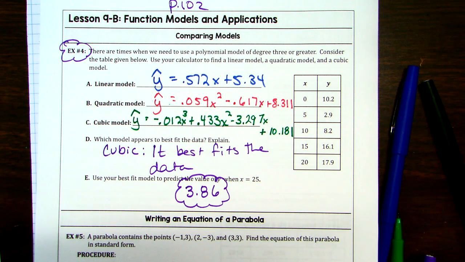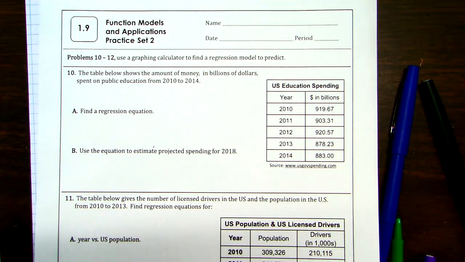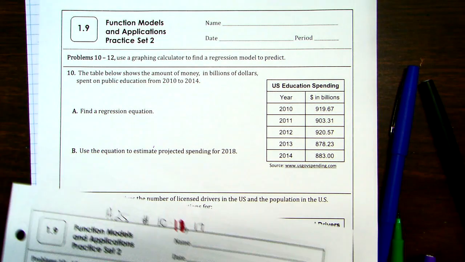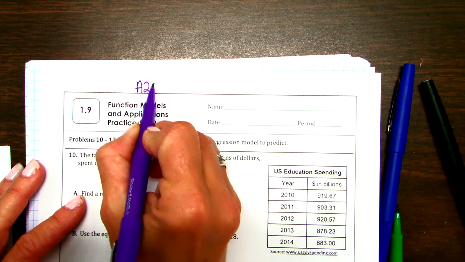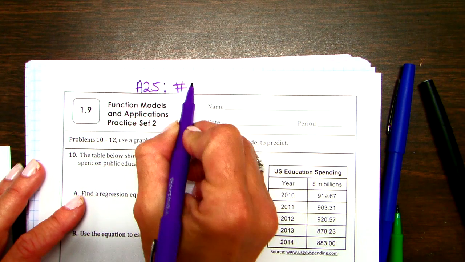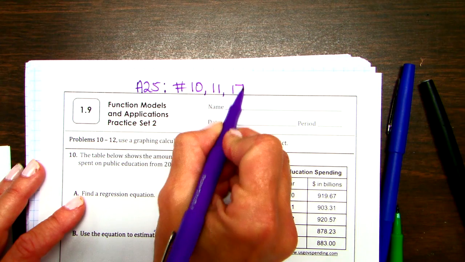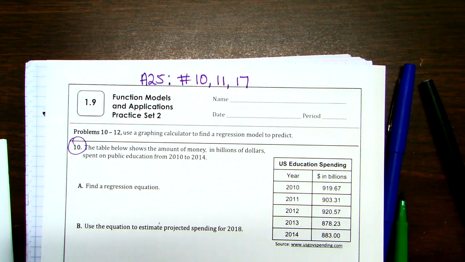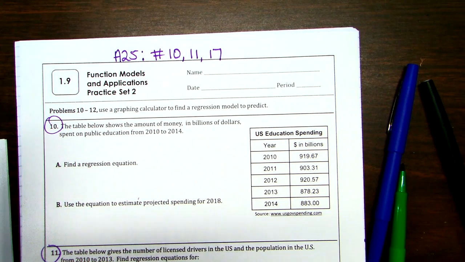And let me get you set up on your homework, and then if you have any lingering questions, call me over, and I will happily explain something to you. We're in practice set 2. This is A25. And I'm going to kind of help you get set up because there's something we need to talk about in these problems.